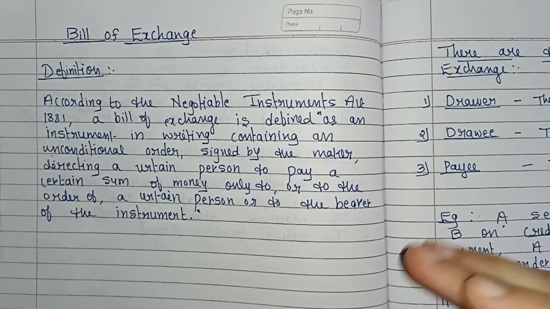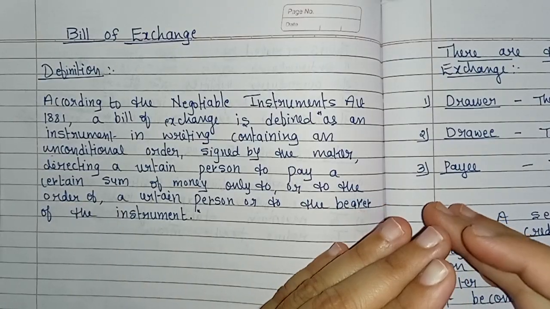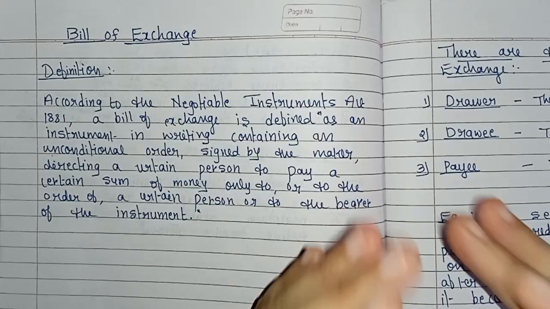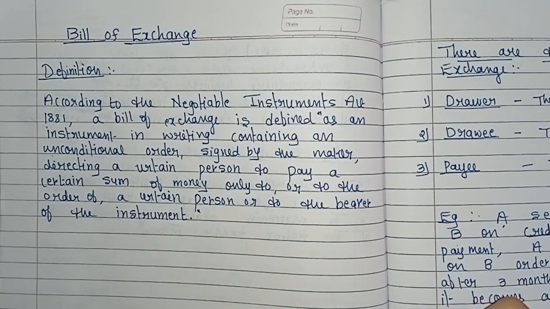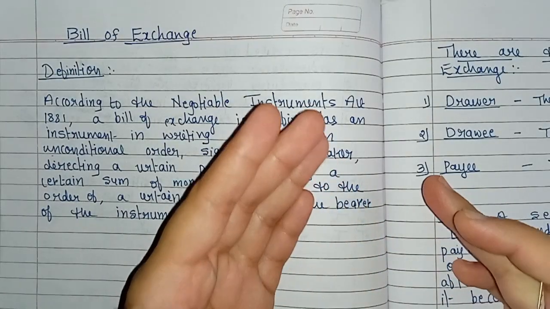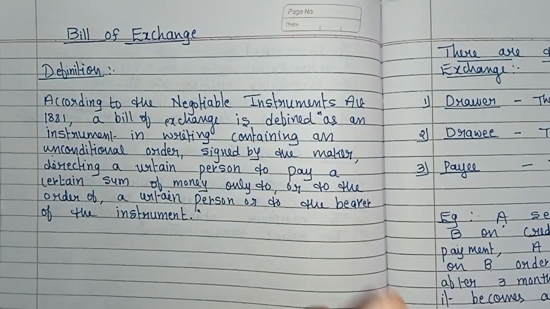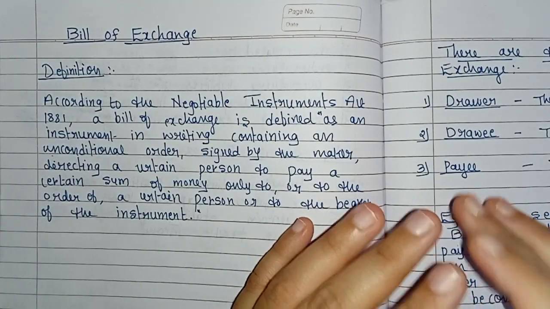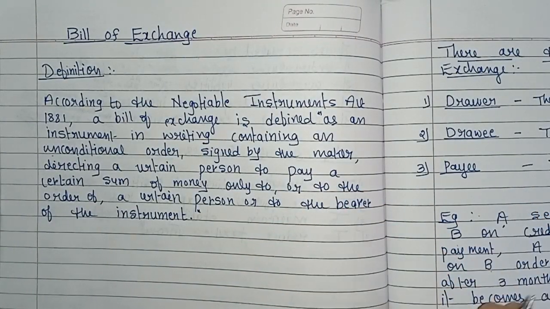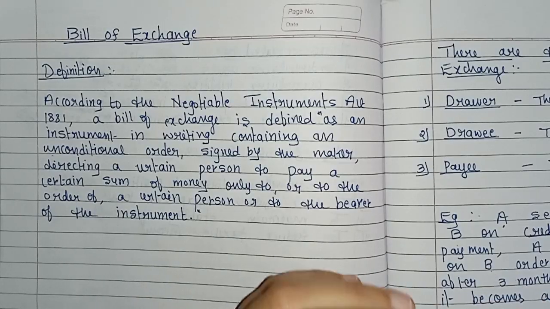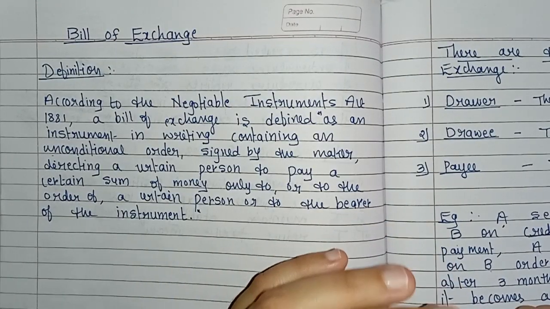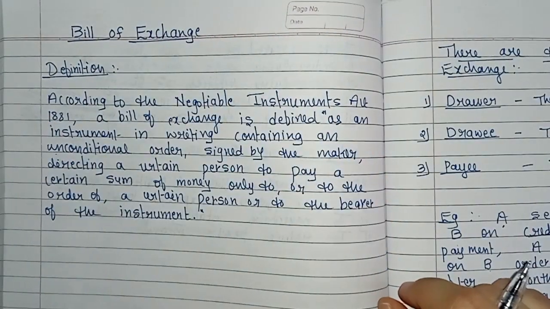See, in business, many transactions take place on credit, right? Credit means goods are sold now but payment is received later, right? So to make sure the seller receives the money on the agreed date, a written document is used. That time a document is used, that is called a bill of exchange.